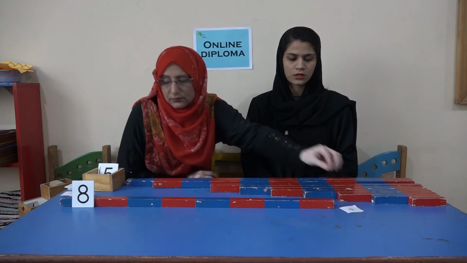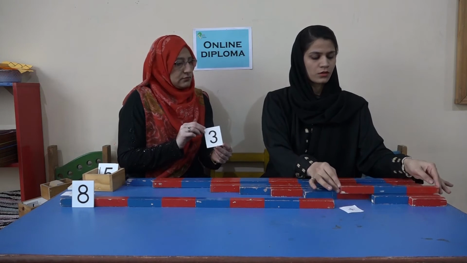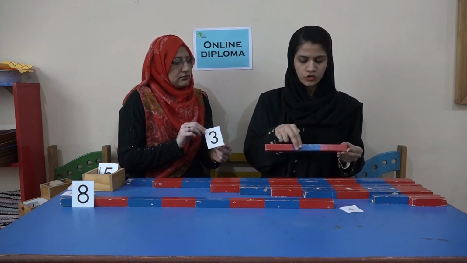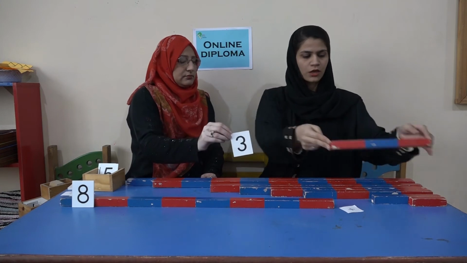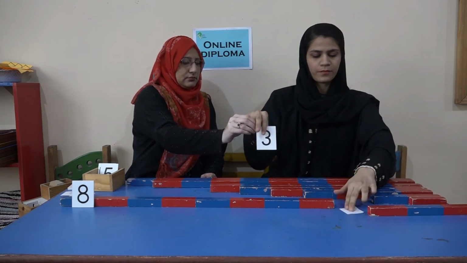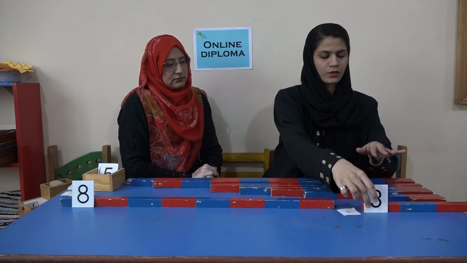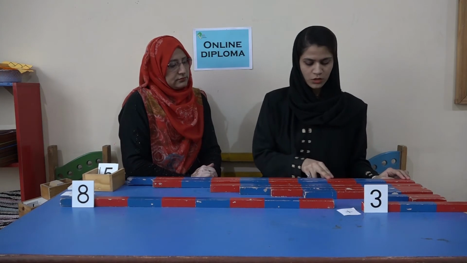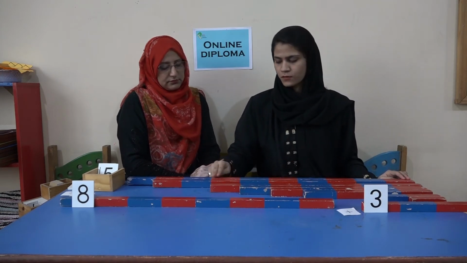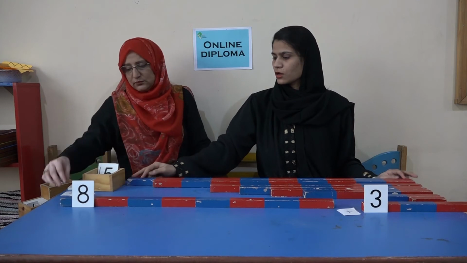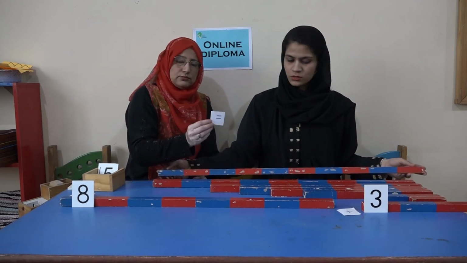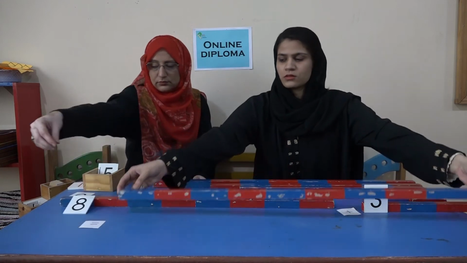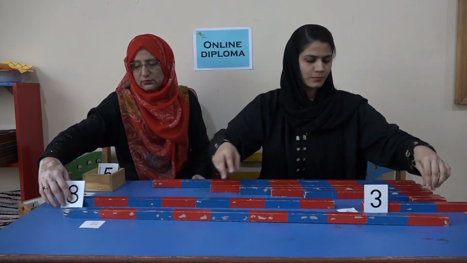Put the rod with number 8, the addition plus sign, and 8 may be added with 3. 3, the rod of 3 colors, 1, 2, 3 portions. When 8 is added to 3, which rod is equal to these two rods? The 10 with 1 is equal to 10 and 1.